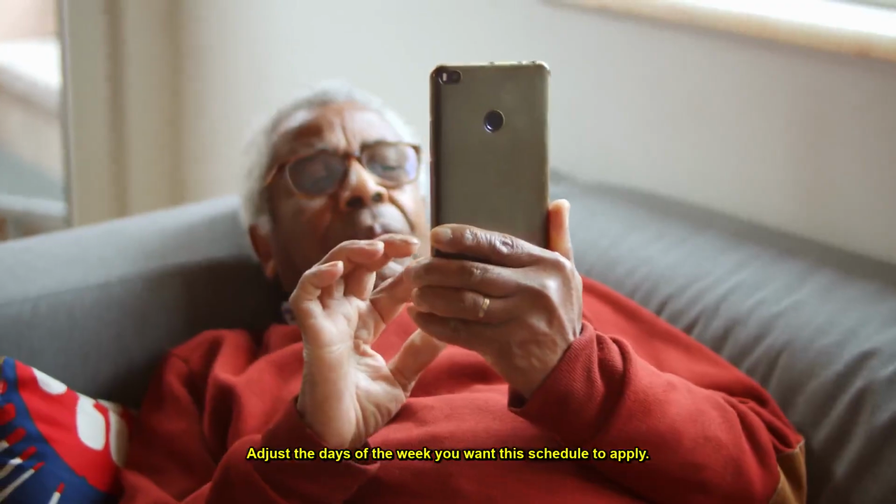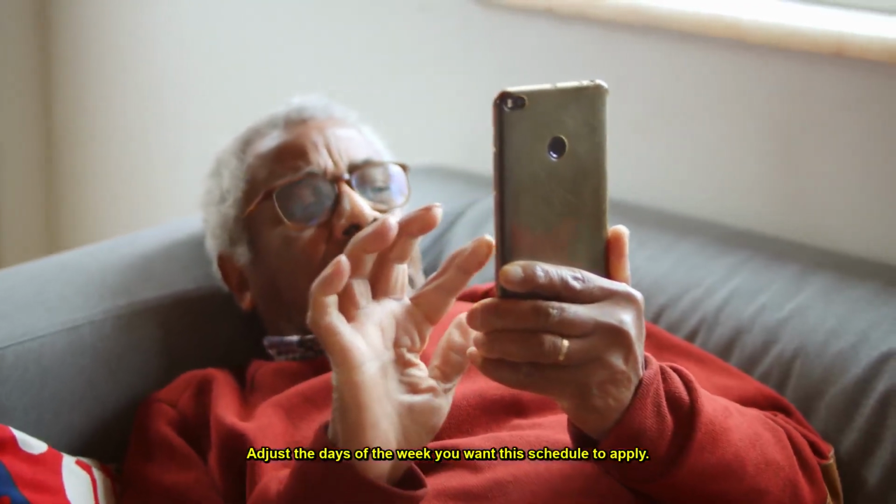You will now see options for scheduling charging times. Select Add New Schedule to create a new charging time. Set your preferred start time for charging. Adjust the days of the week you want this schedule to apply.